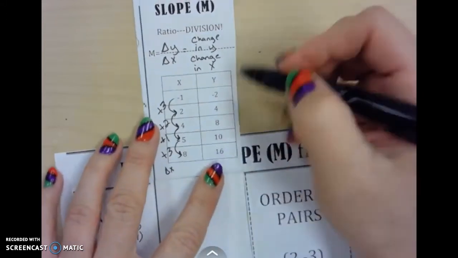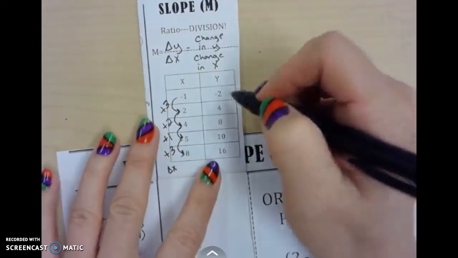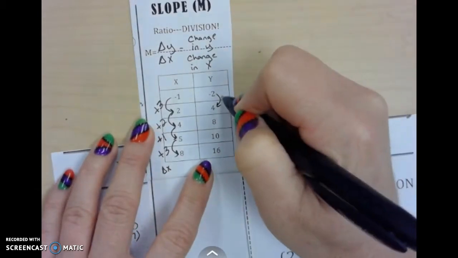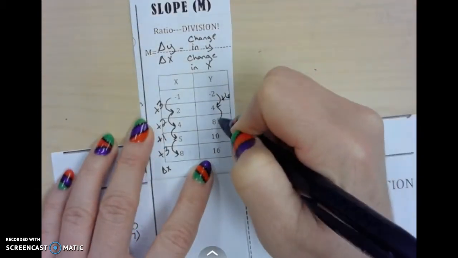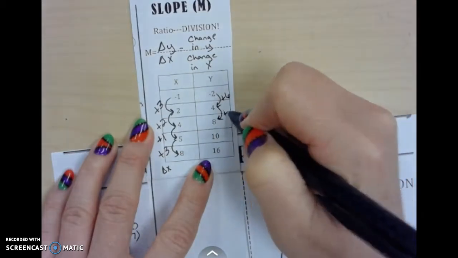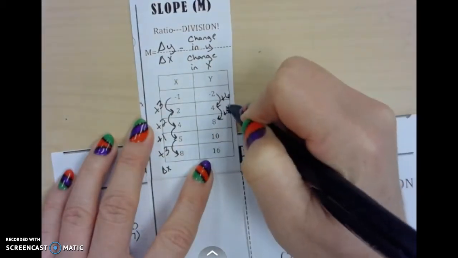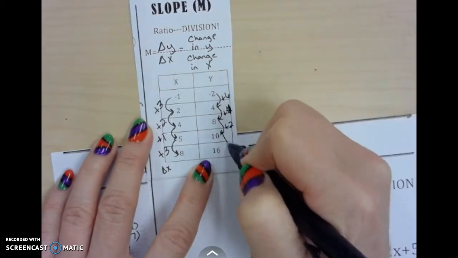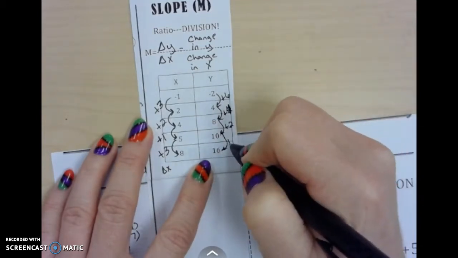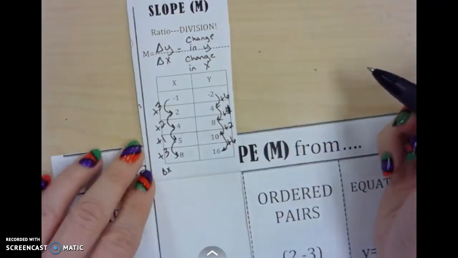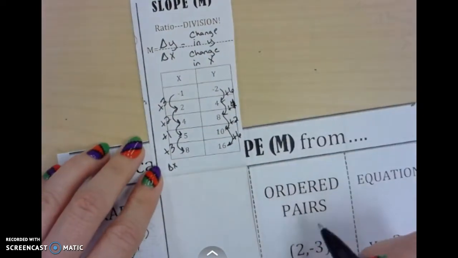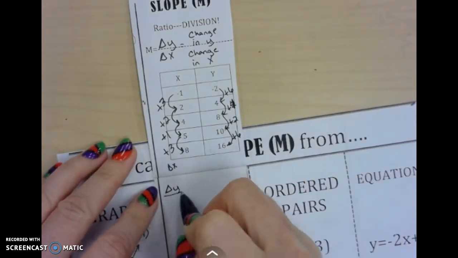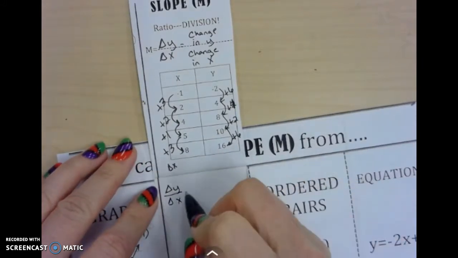Now, for our delta y's, we're going from negative 2 to positive 4. That's going to be adding 6. From positive 4 to positive 8, we're adding 4. From 8 to 10 is plus 2. And from 10 to 16 is plus 6. Now, I want you to check those ratios to make sure that they're the same. We're going to write those ratios as delta y over delta x, and then we're going to check to see if they're equivalent.